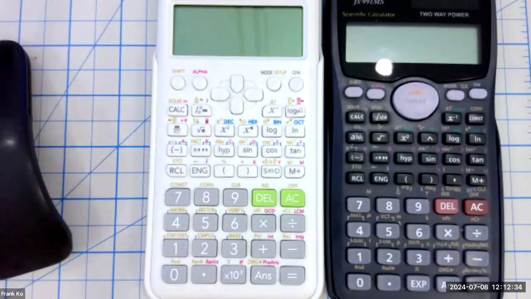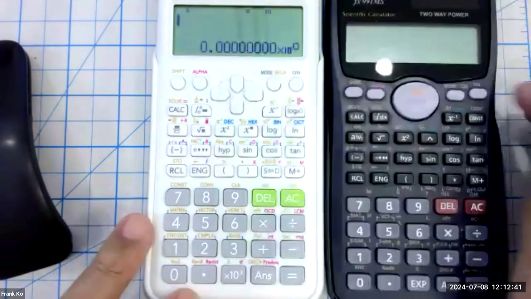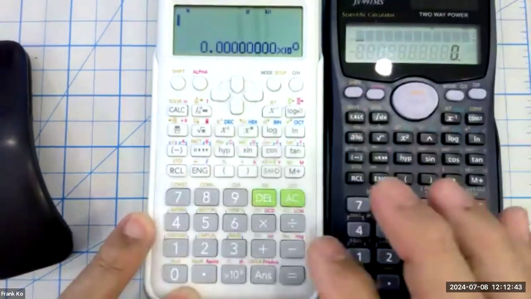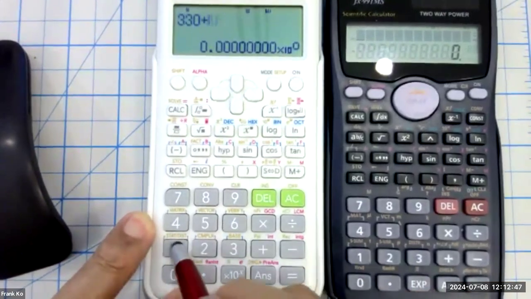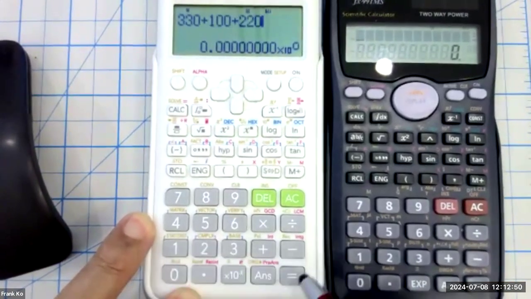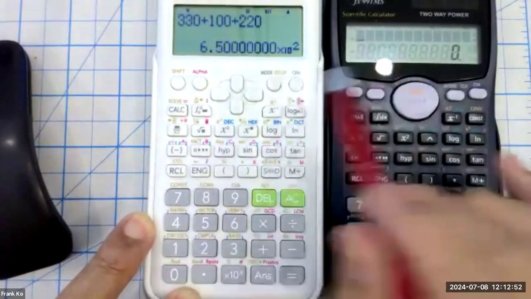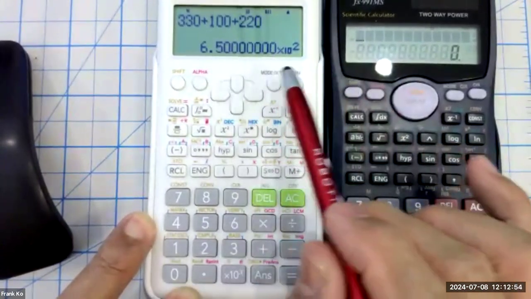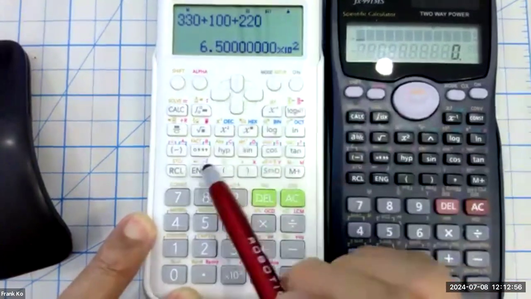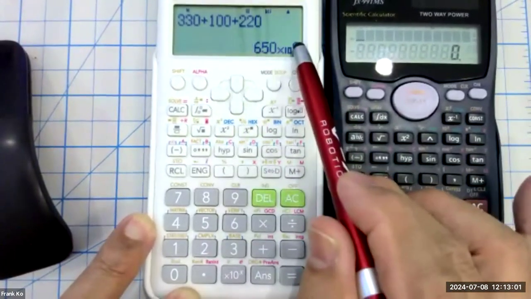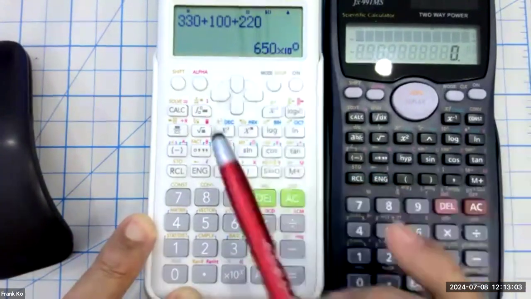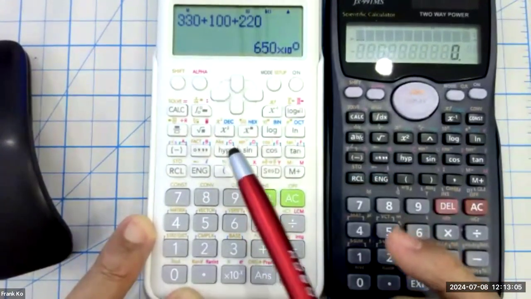All right, so with the numbers that are in your journal, first thing we want to do is to calculate total resistance. And it doesn't matter which calculator I use, but let's just go ahead and use this one for now. So we have 330 plus 100 plus 220, and you want to confirm that you get 650. Now this one's showing you scientific notation. Press engineering, and engineering shows you 650 with no particular power of 10. So this is 650 whole ohms.